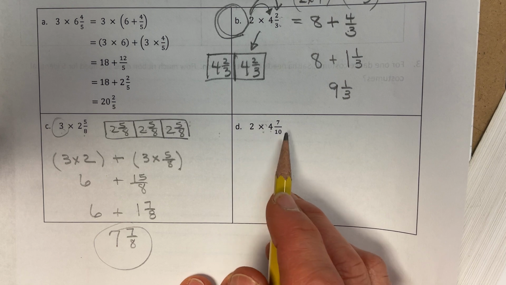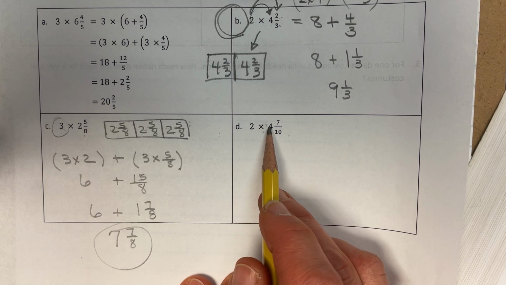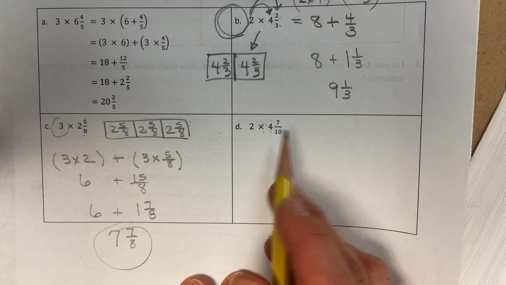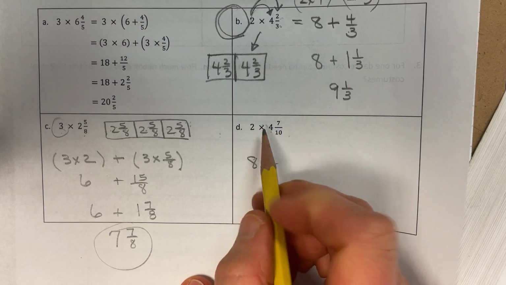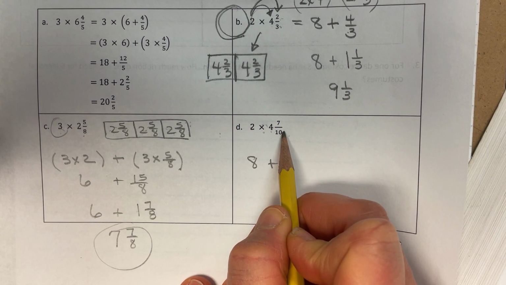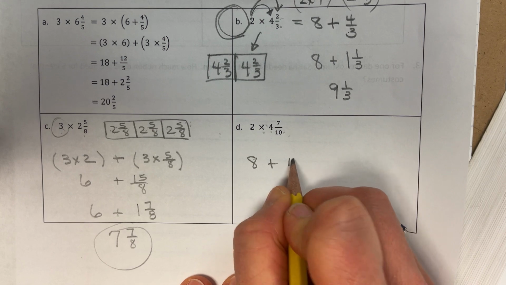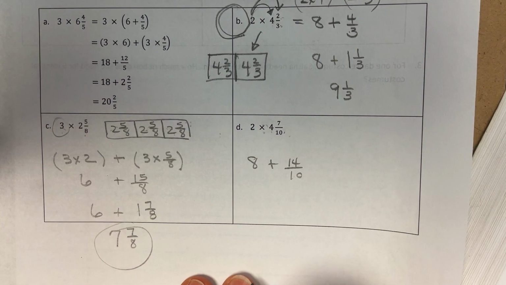Okay, let's look at this one. 2 groups of 4 and 7/10. I have 2 groups of 4. What's 2 groups of 4? 8. I also have 2 groups of 7/10. How much is that? 14/10. If you talk it out, you see how easy that is?